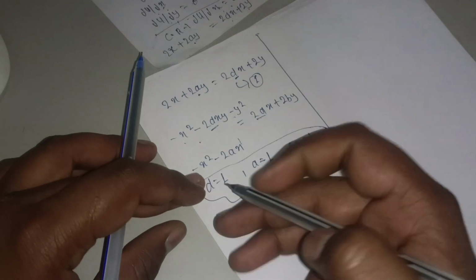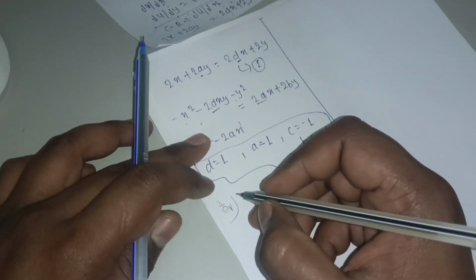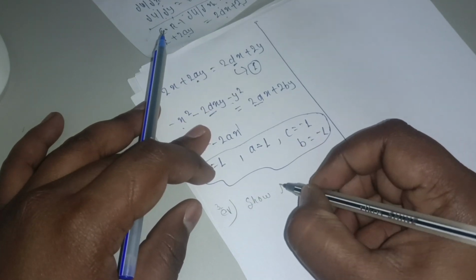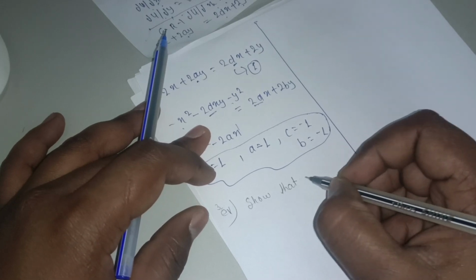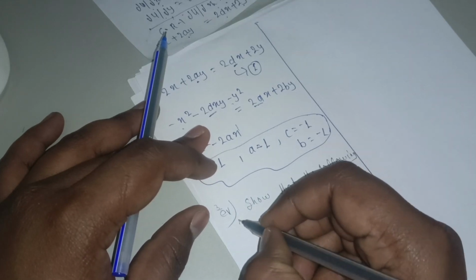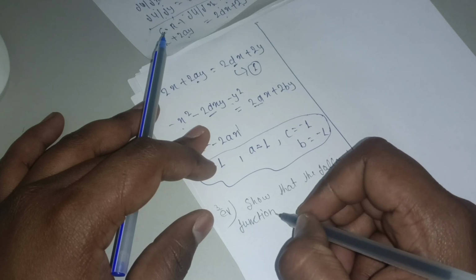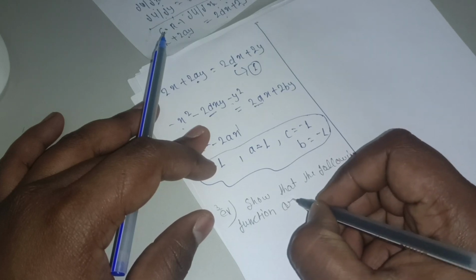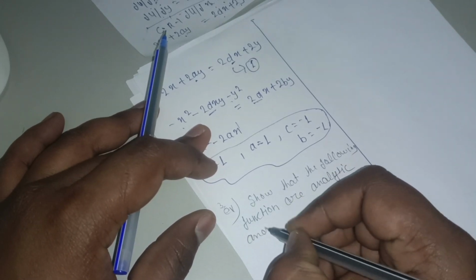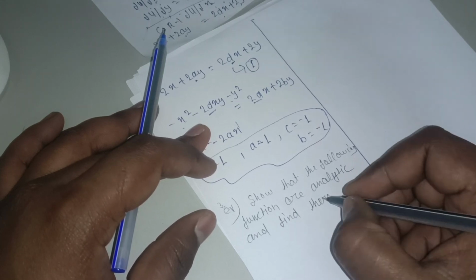Now let's take the third example. The question says: show that the following functions are analytic and find their derivative.